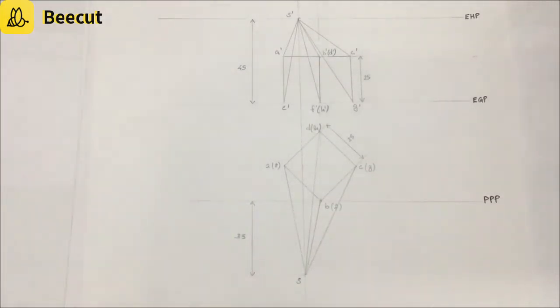Okay, 35 mm from the PP means above or beyond or in front is not mentioned. It is only stated that it is 35 mm from the PP. So from the PP line you have to take 35 mm below. On the CP line, from this point you have to take 3.5 centimeter, and then you will get a point, and that point is named as S, which is the top view of the station point.